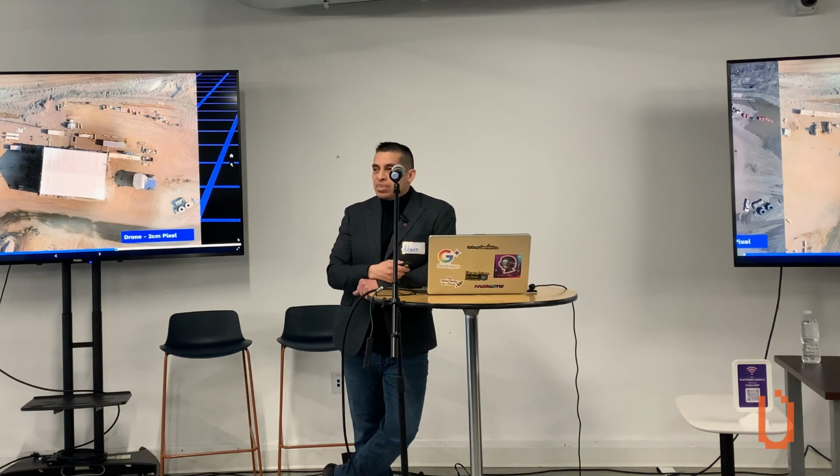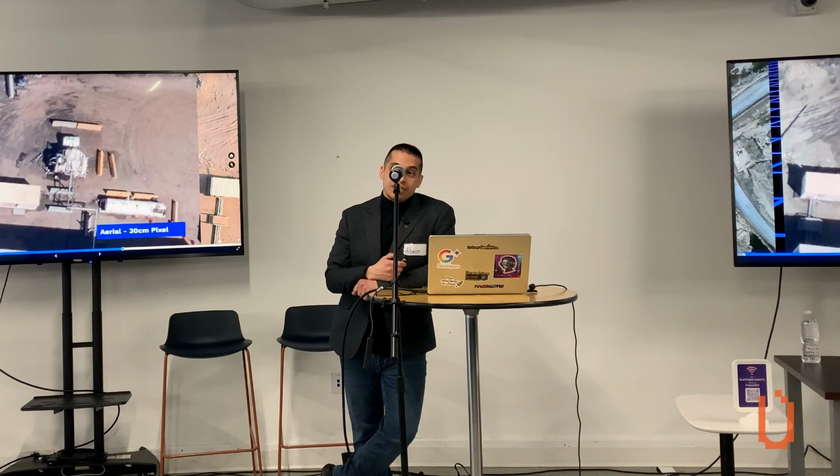Oddly, the improvement isn't as dramatic as before, but it's still very sharp. What if I wanted to find things like these little tanks behind the warehouse? That same aerial image, which looked great before, starts to pixelize when you zoom in. But the drone image, the exact same spot, looks like that.